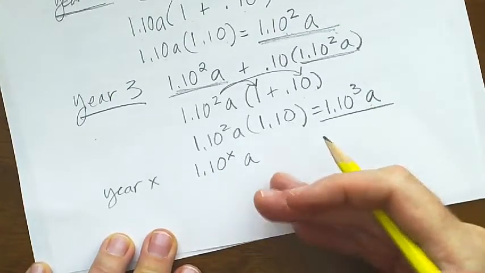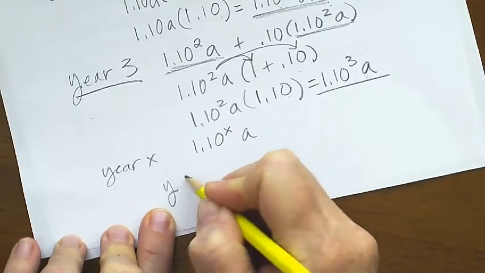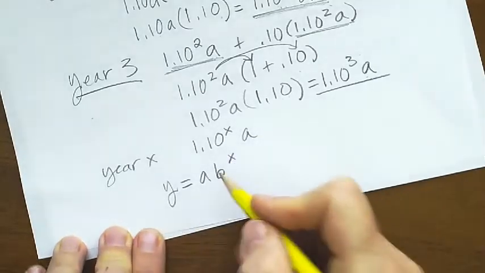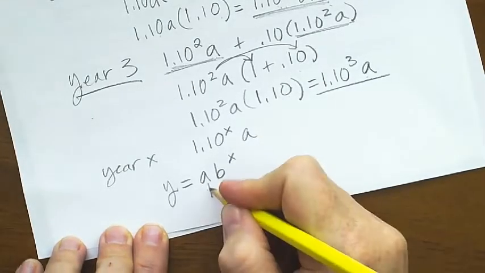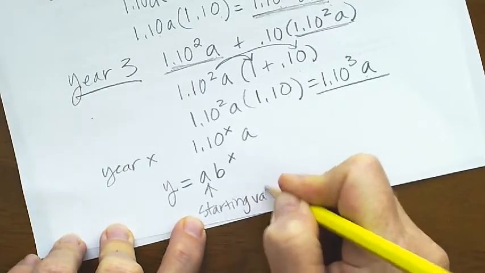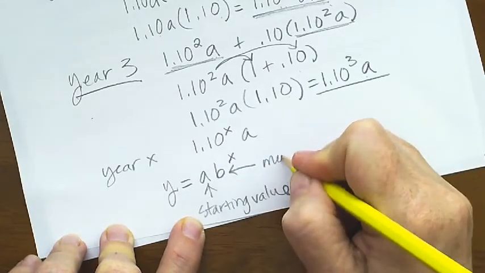Now, when you saw this last year, you may not have seen it like this. You probably used it as a template. A is your starting value. B is your multiplier.